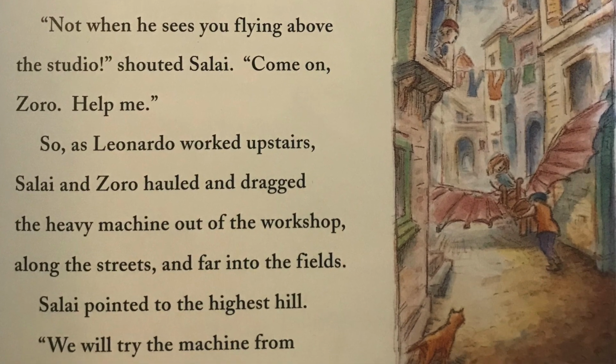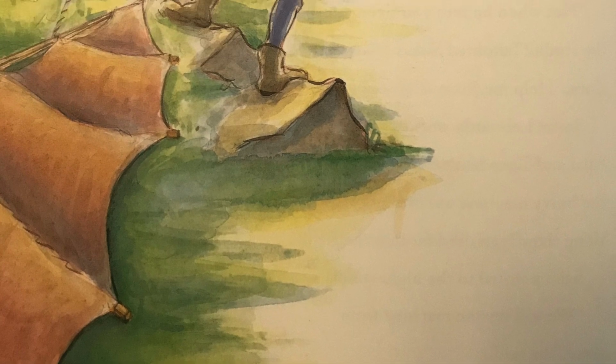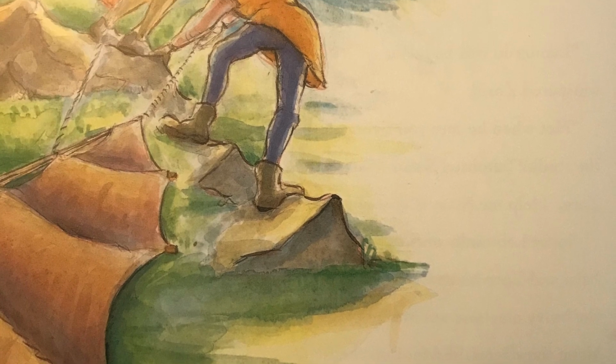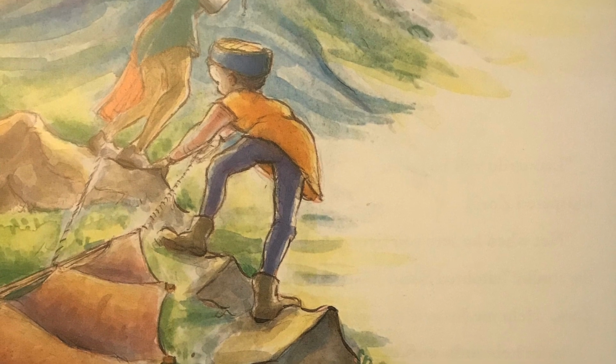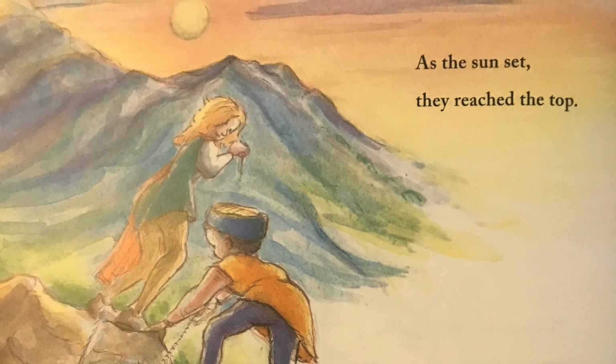So as Leonardo worked upstairs, Soleil and Zorro hauled and dragged the heavy machine out of the workshop, along the streets, and far into the fields. Soleil pointed to the highest hill. "We will try the machine from there," he said. As the sun set, they reached the top. "Now," panted Soleil, "just lie in here, and when you pedal, the wings will flap."